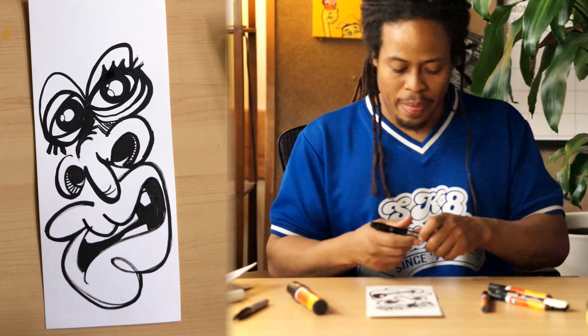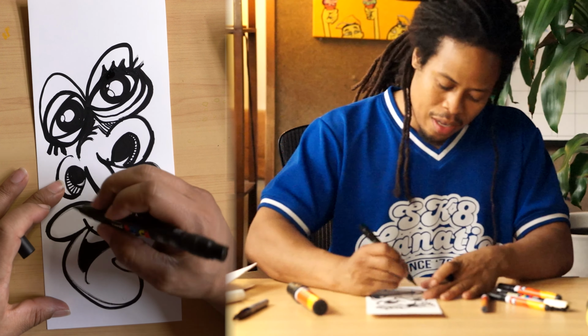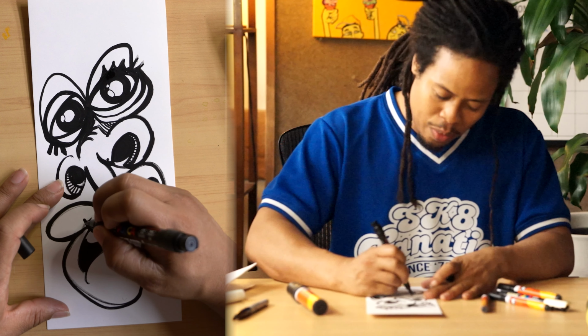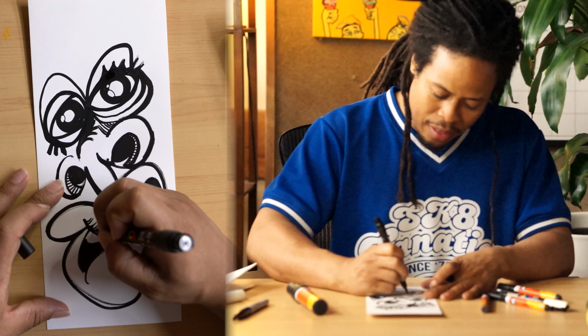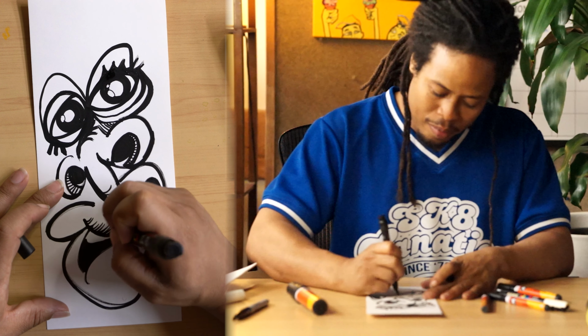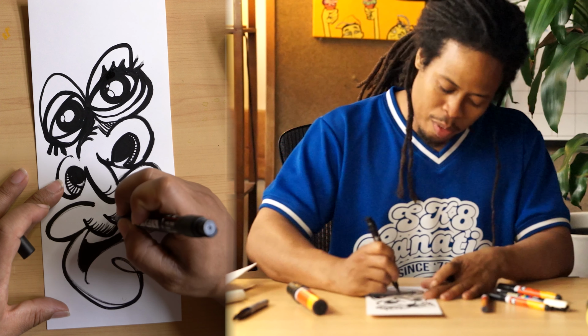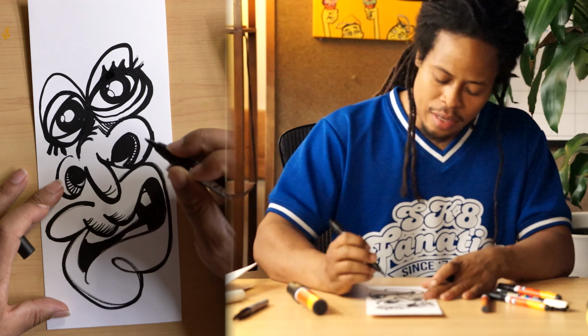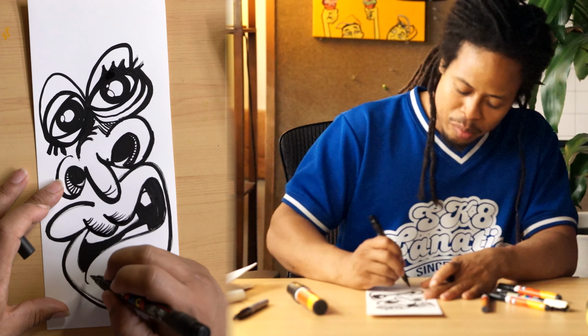Crazy, right? And sometimes you make lines that you don't really know what you want to do with. But if you keep them, you can just play with it. Trust your movements, trust your lines. You'll come up with something that might surprise you every time.